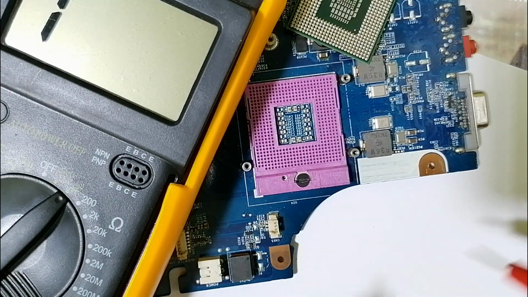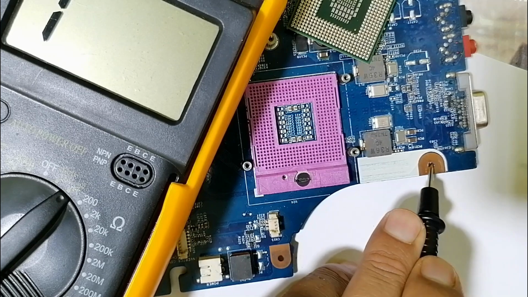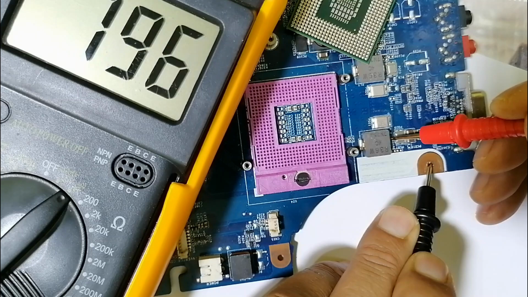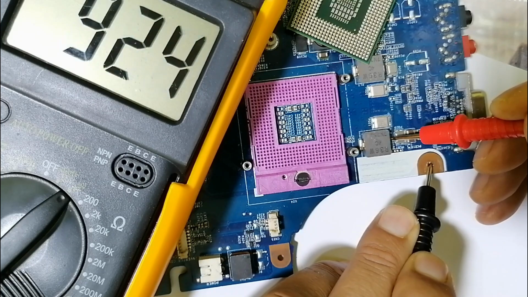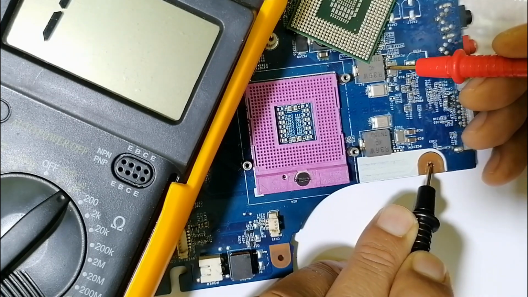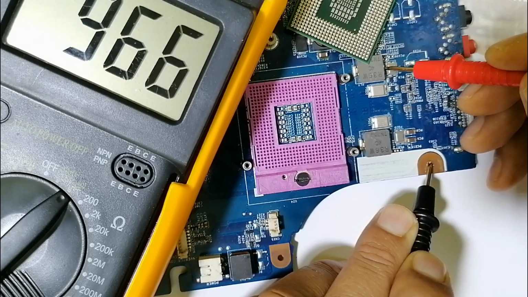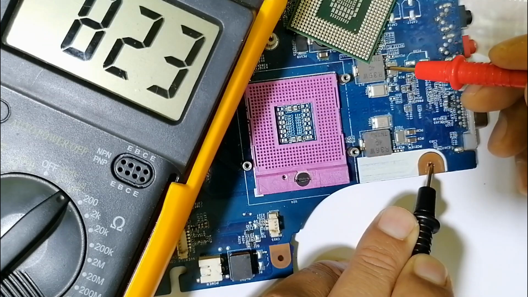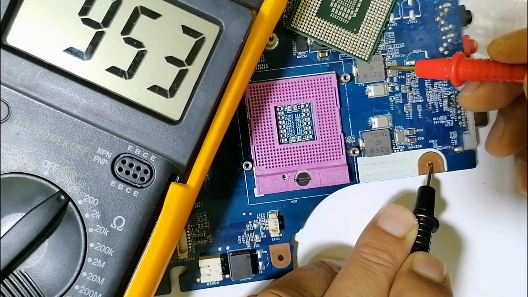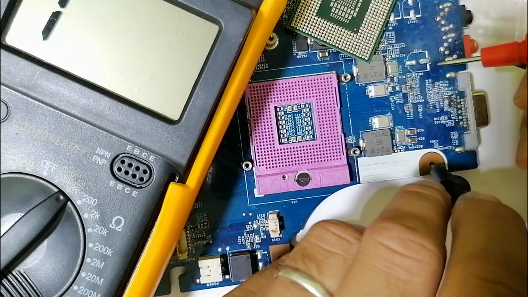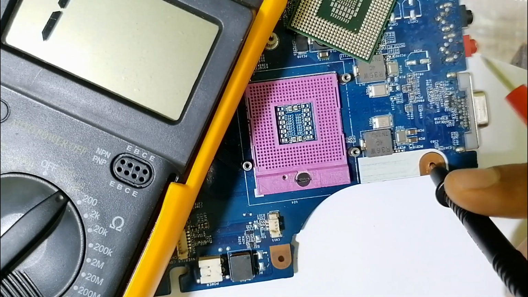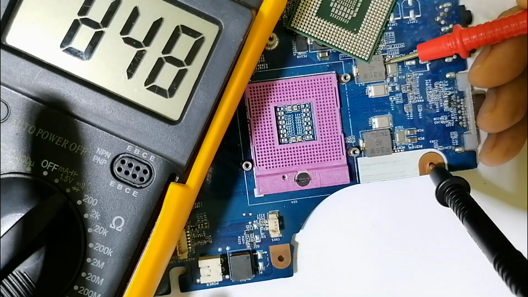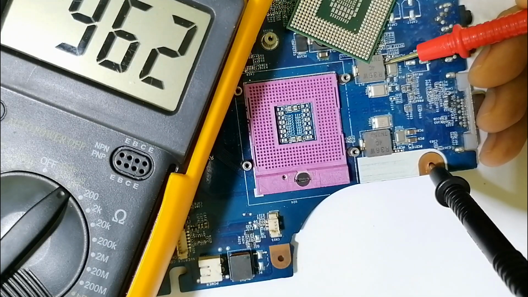So let's check again now. The black probe here on the ground. Let's check the inductor. Do you see? We get a high reading. Let's check this one also. Do you see? But if I put back the processor, I will be back to a very low reading. So I can even put the black probe here and the red probe here, and do it in real time.